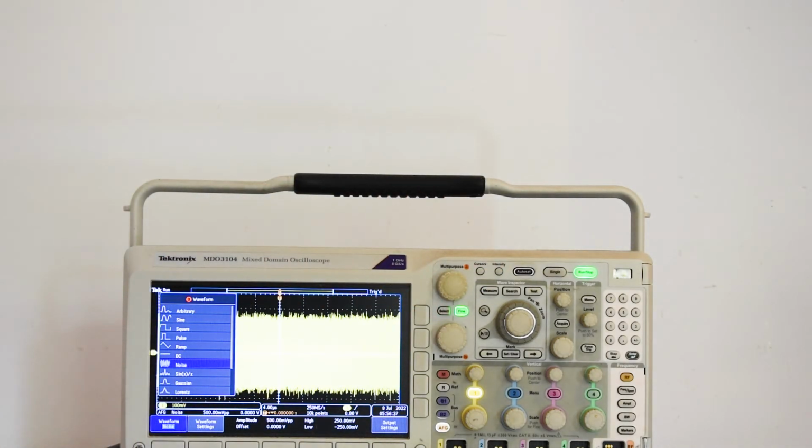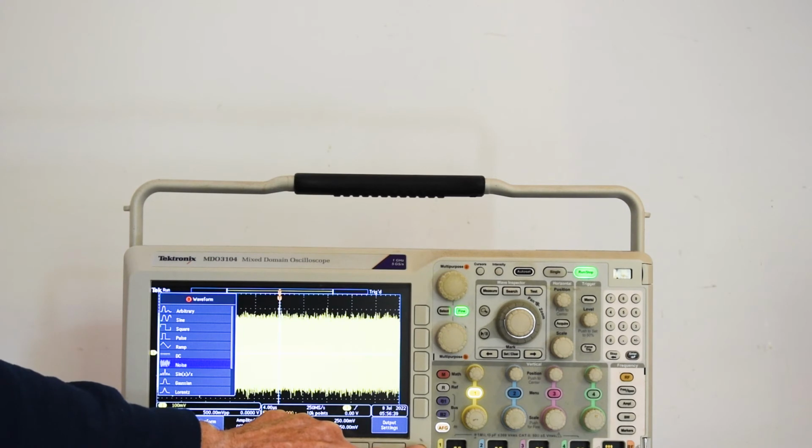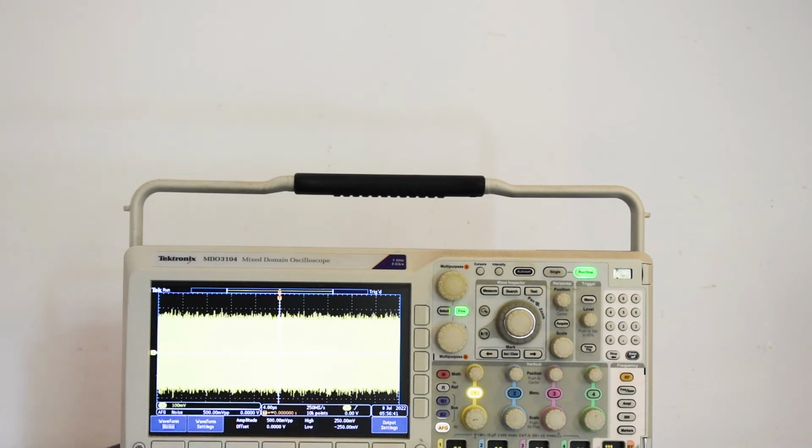DC and noise are familiar to all of us. Sine x over x is the sine function of a quantity divided by that quantity.